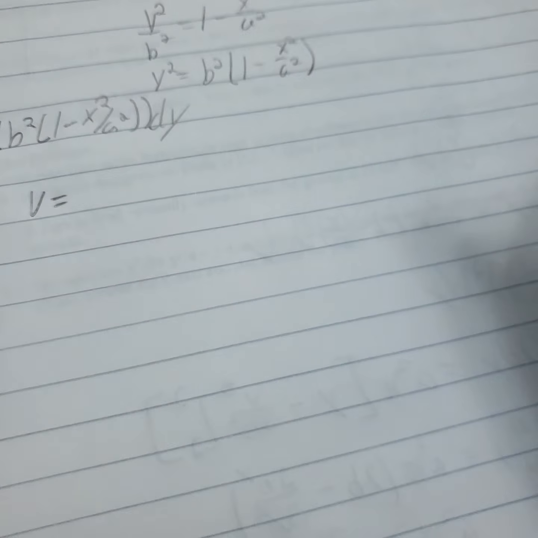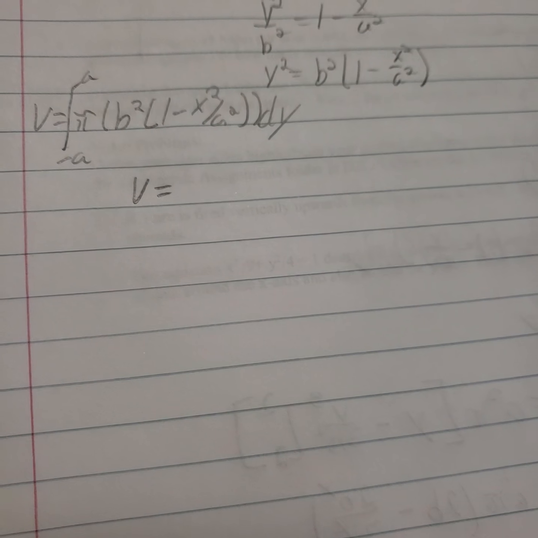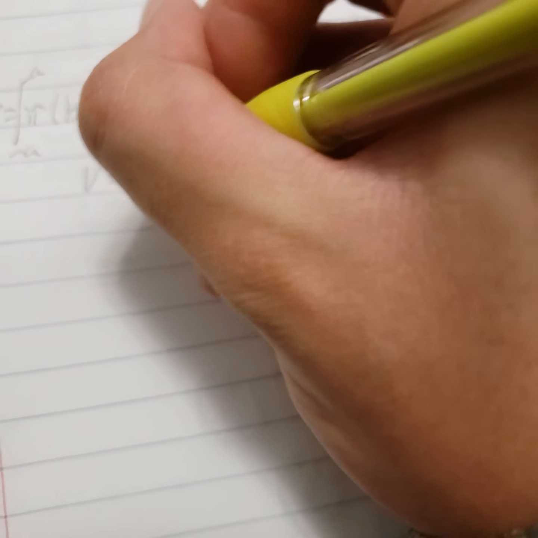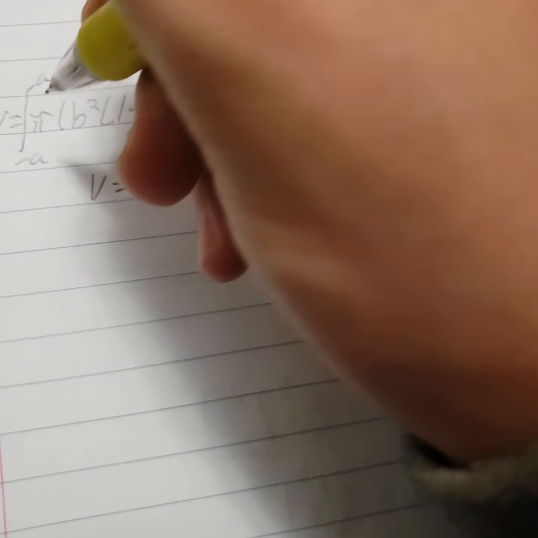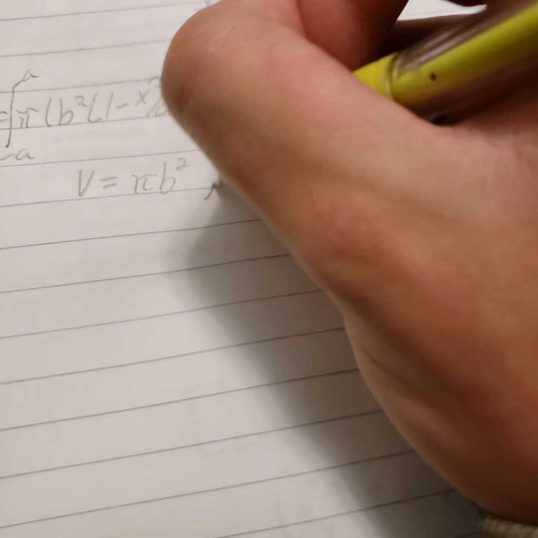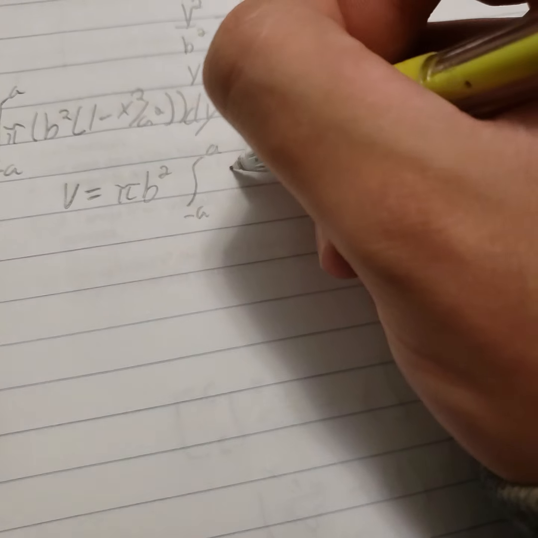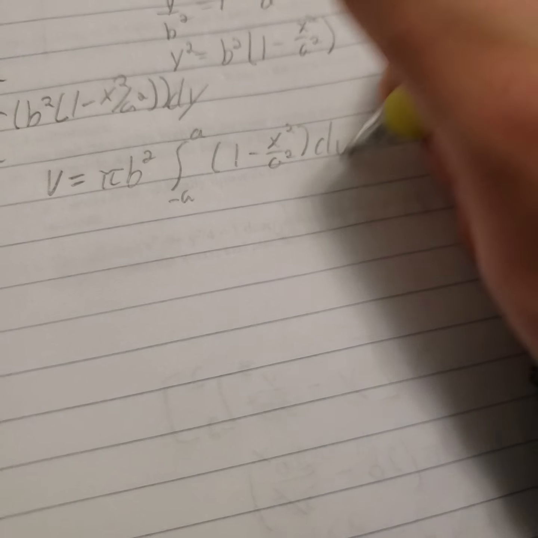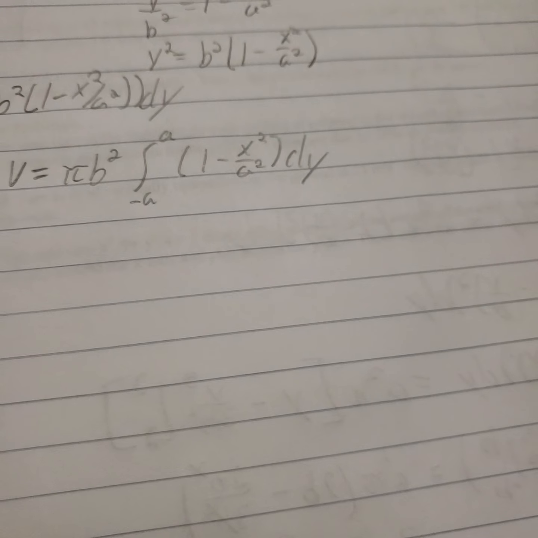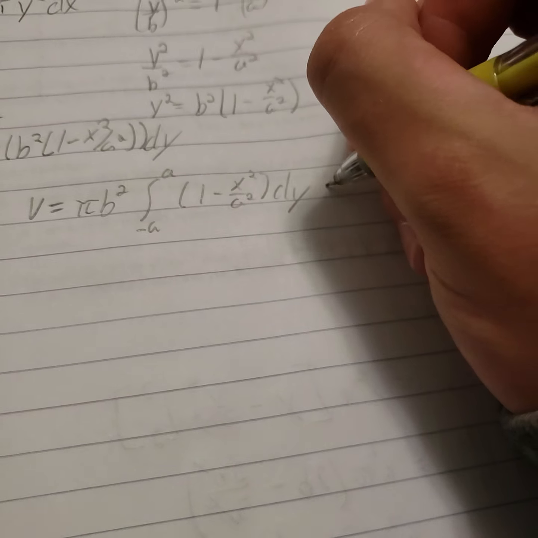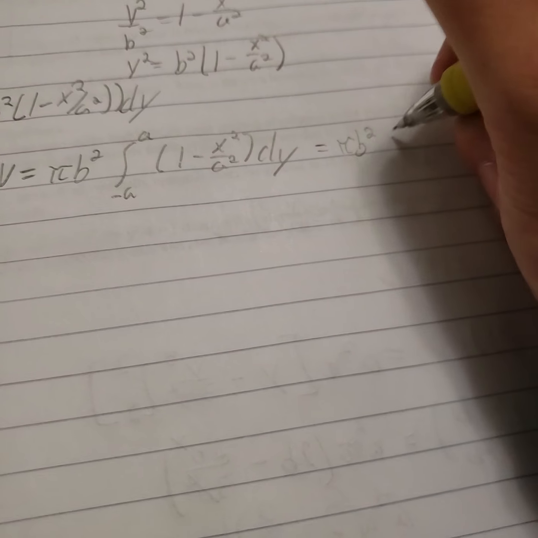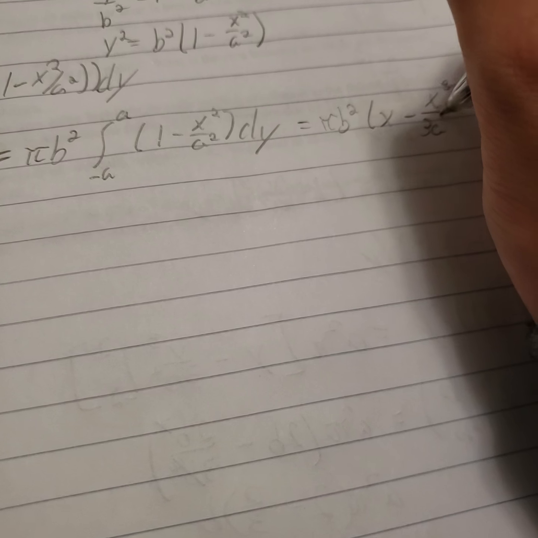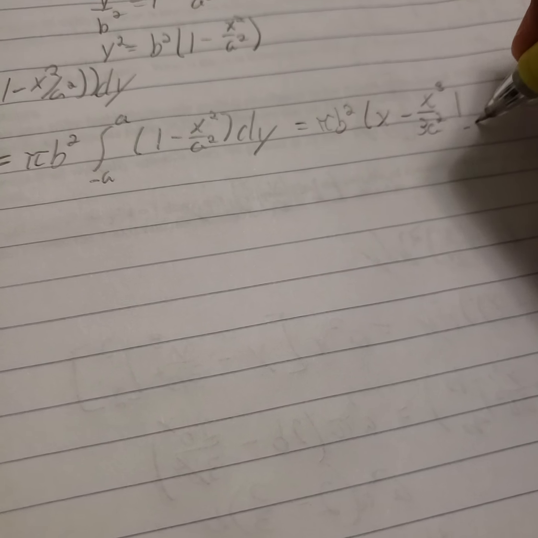Then V equals pi b squared, because that won't be evaluated in the integral, -a to a of 1 minus x squared over a squared dy. Integrate all this, and you get pi b squared times x minus x cubed over 3a squared, evaluated from -a to a.